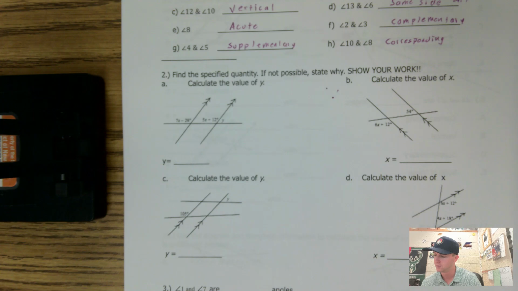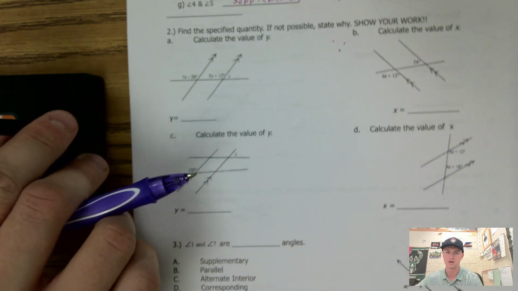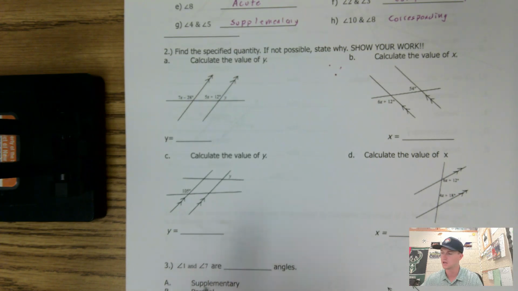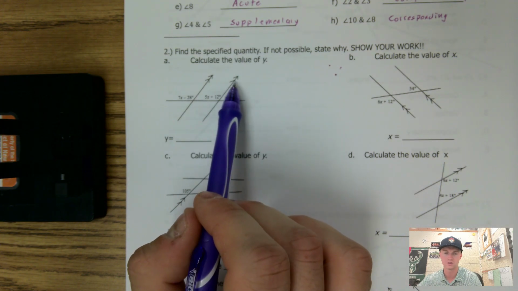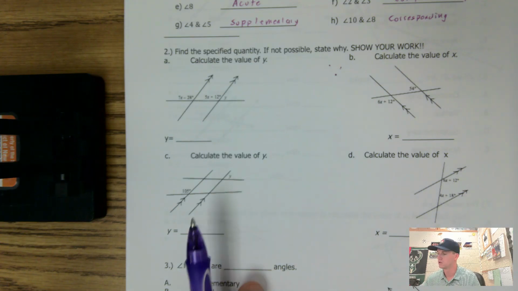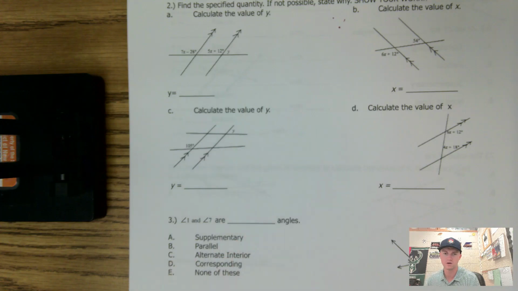The only one that I really wanted us to take a look at is the one for letter C. What it's asking you to do is to calculate y. A lot of students get this mixed up, and we talked about this at the beginning. If you notice here, all of these have little lines through them, or little arrows, I guess you could say. So this one, that one, and that one all have these little arrows. So we know right away that all these angles are going to work. What I want you to notice here is for letter C, you still have those arrows, but what's unique about them is these angles aren't actually inside or outside these parallel lines.